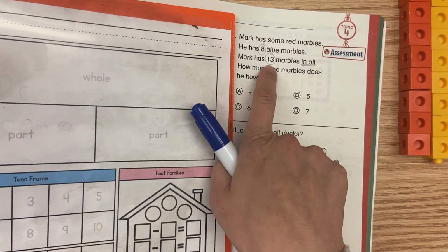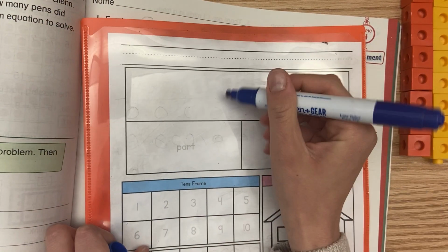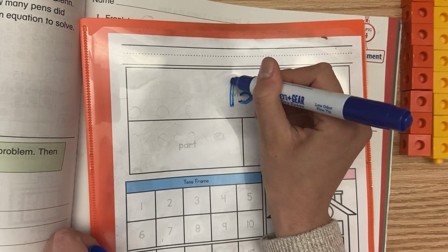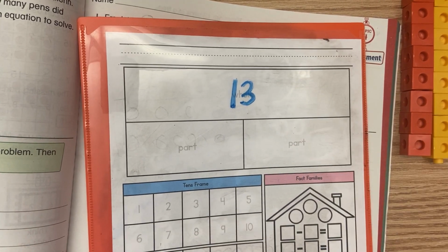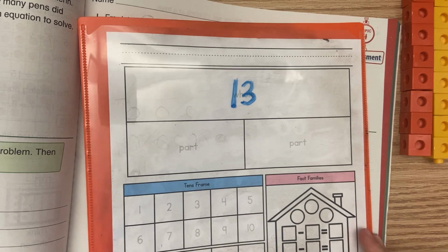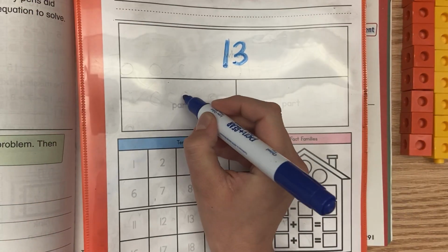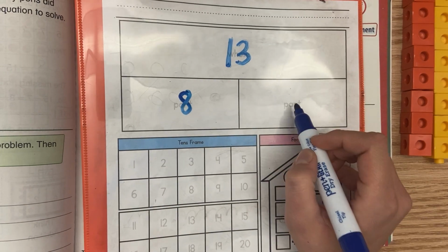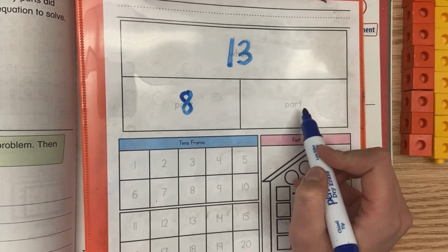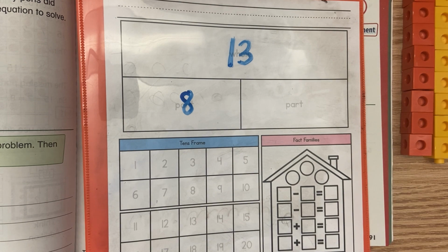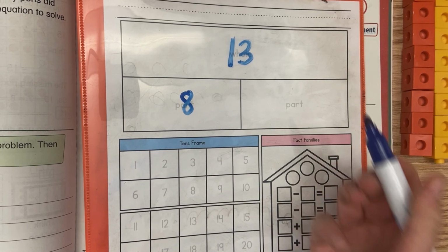We know he has 13 in all, and the whole goes on the top, so I'm going to write the number 13. Okay, another number that they gave us was 8. 8 blue marbles, that's one of the parts. So we need to solve and see 8 plus what is going to get me to 13. I'm going to use the counting on strategy.